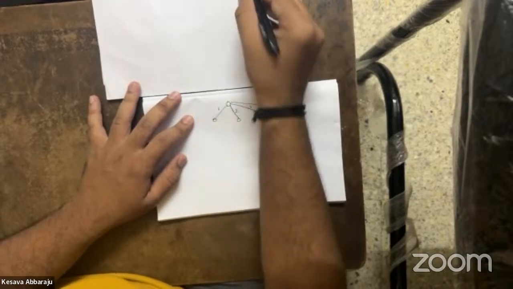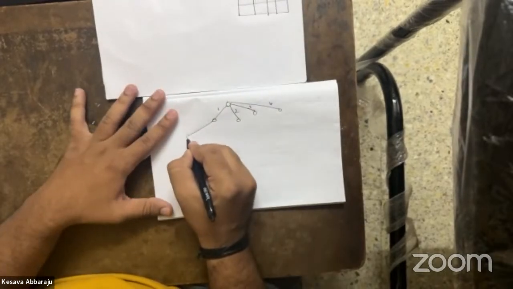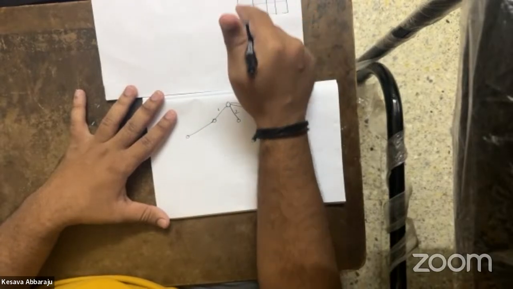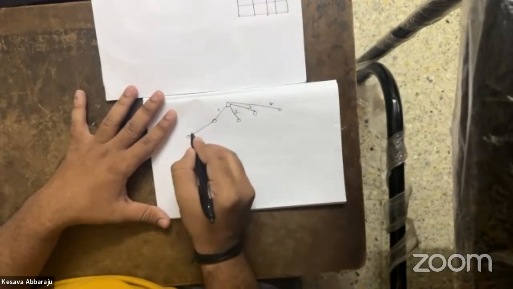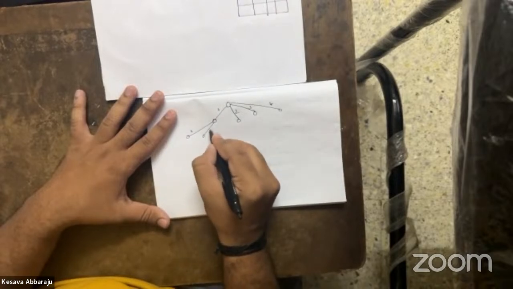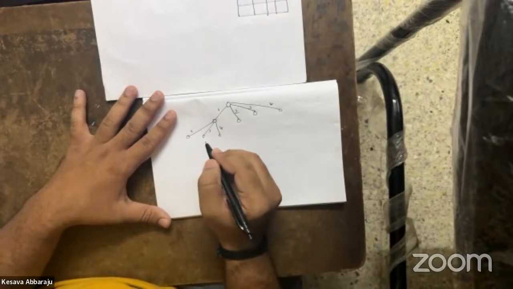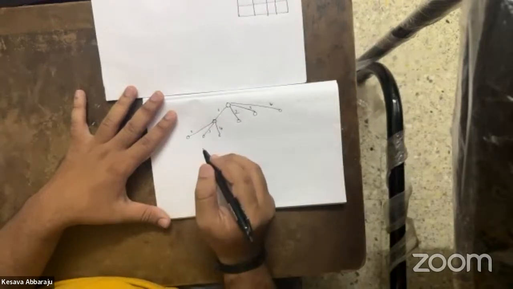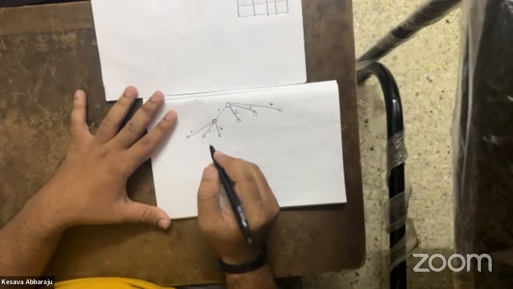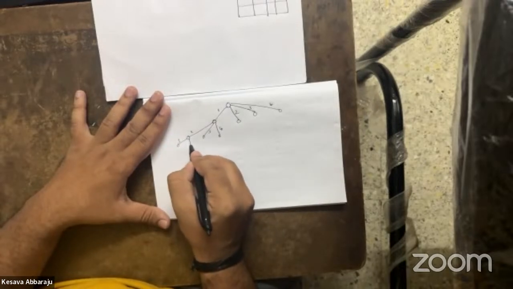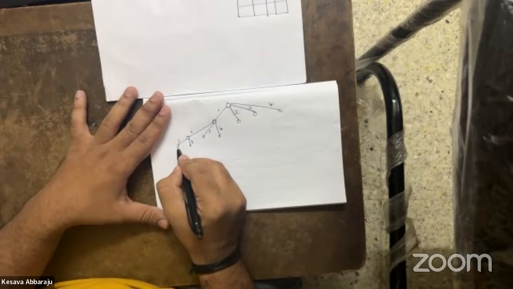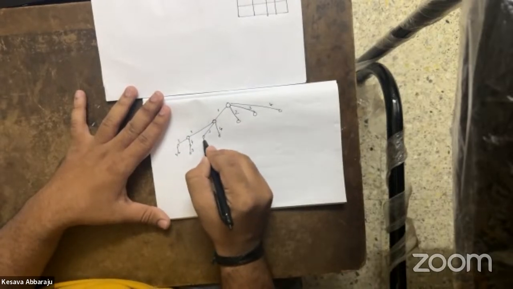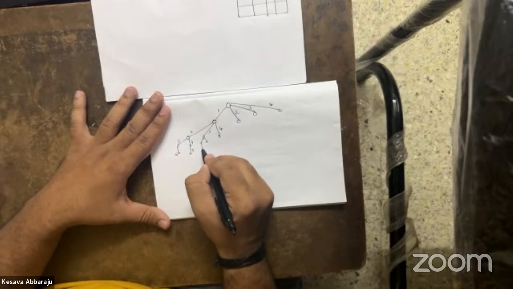Now if Q1 is here, here I can keep Q2. Now here I cannot keep Q2, right? Because I should not keep it in the same column. It can be 2, 3, or 4. Here it can be 3 or 4, for the third queen. The last one will be only one position like this. So everywhere we have the same pattern, right?